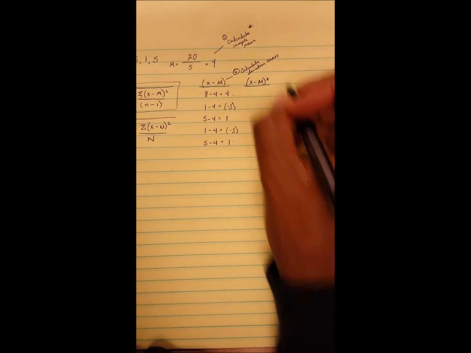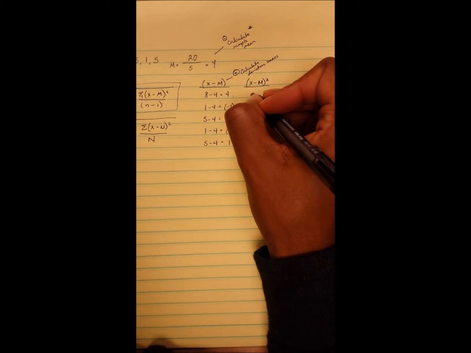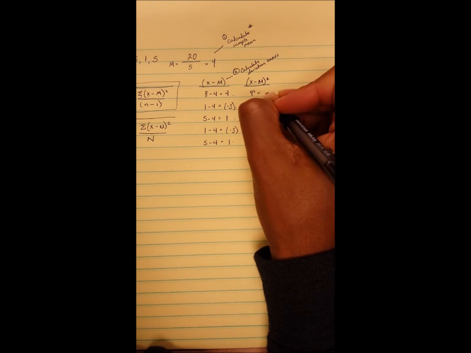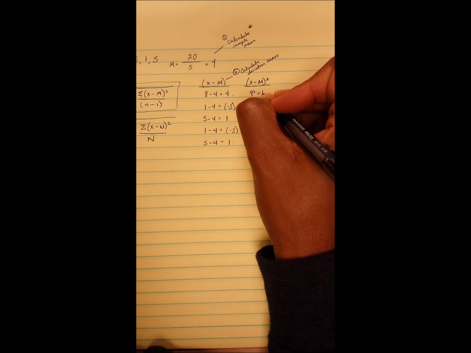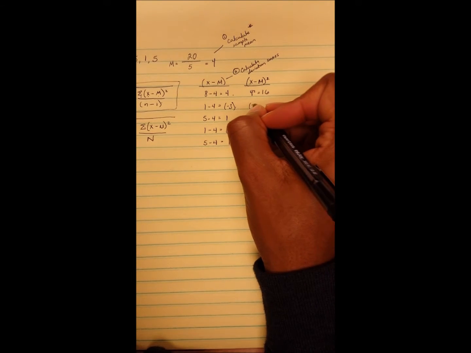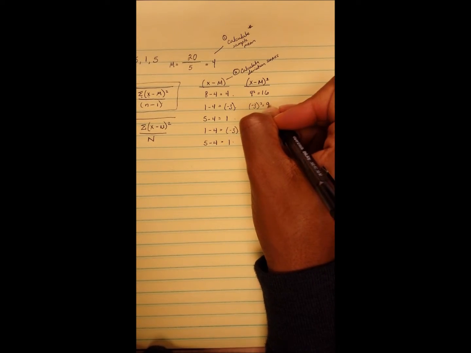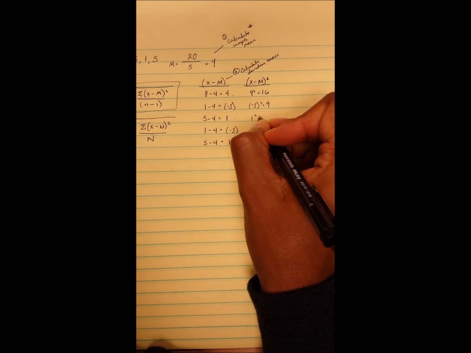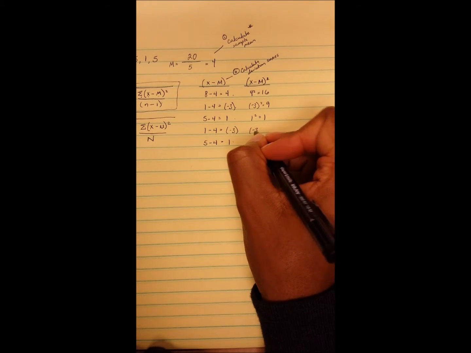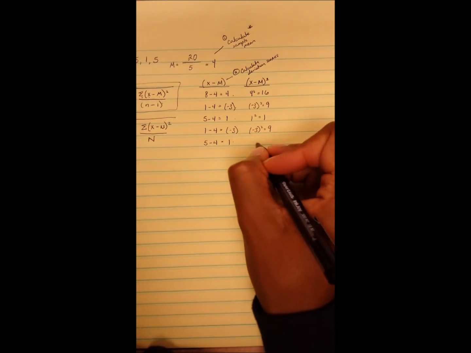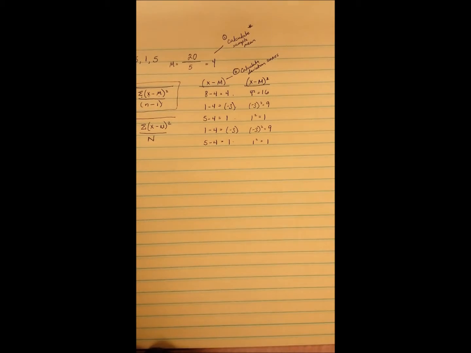The next thing that we want to do is square those deviation scores. So 4 squared is 16. Negative 3 squared is 9. 1 squared is 1. Negative 3 squared is 9. 1 squared is 1.